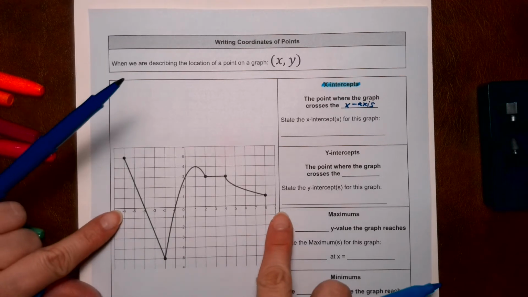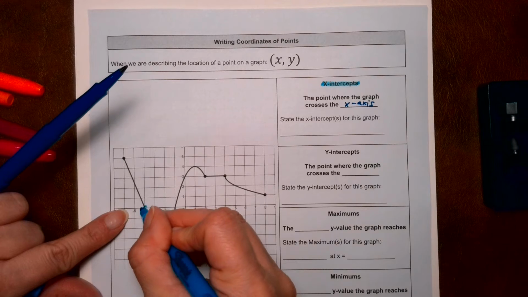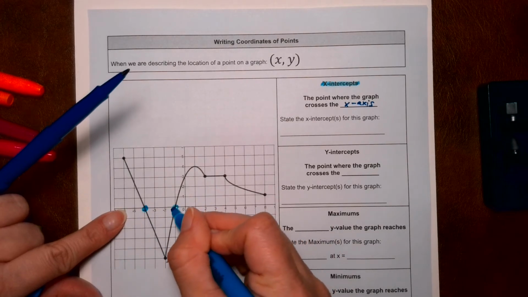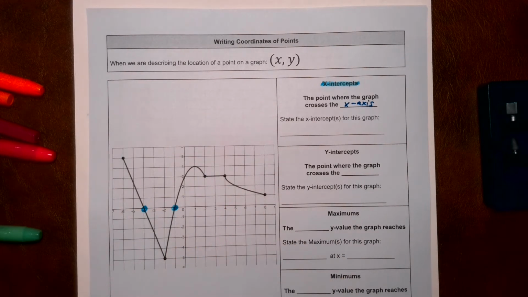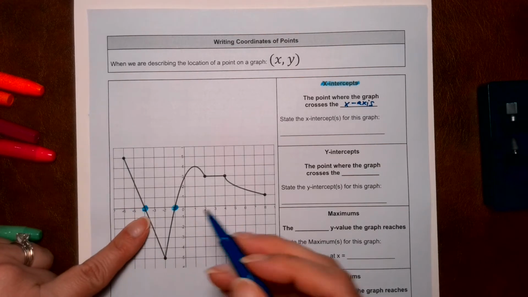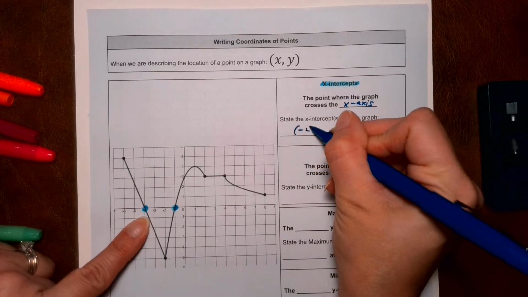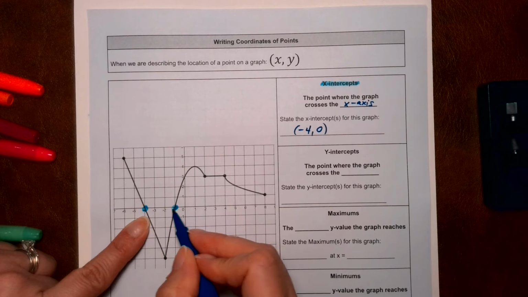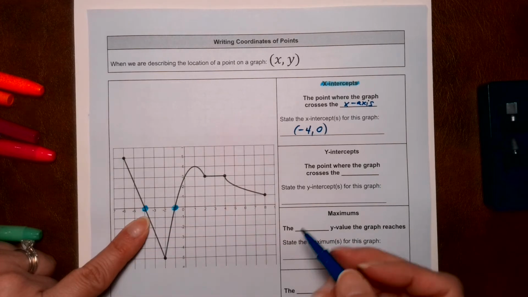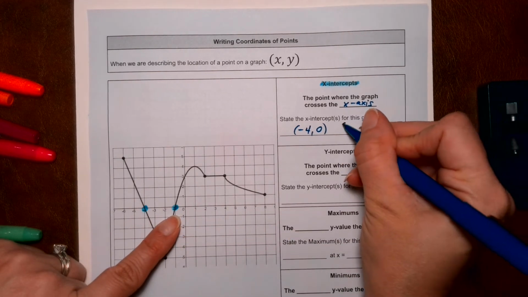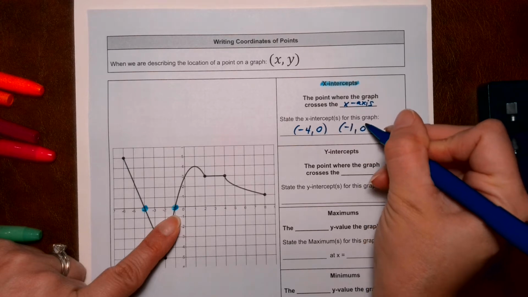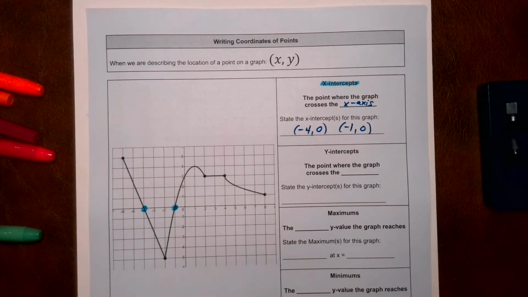Points crossing the x-axis. Oh, there's a couple of them. One's right there, one's right there. So we're going to have 2 answers this time. How do we say that point? (-4, 0). The x value is negative 4. And that point is (-1, 0). So those are points.